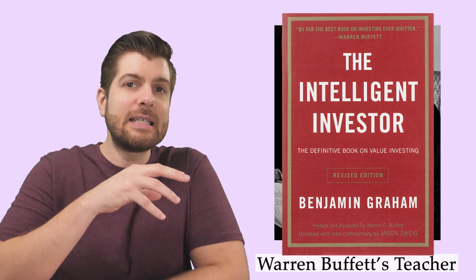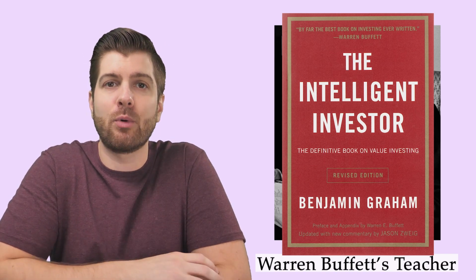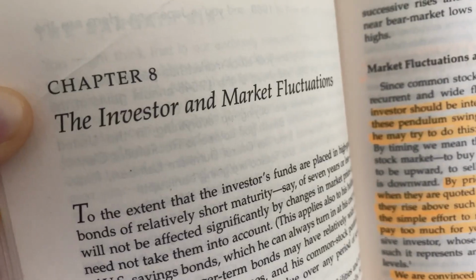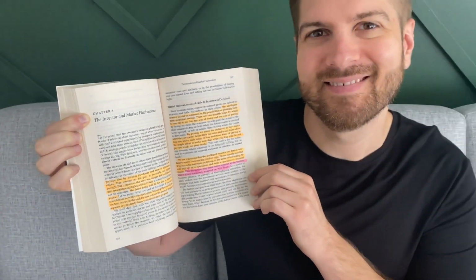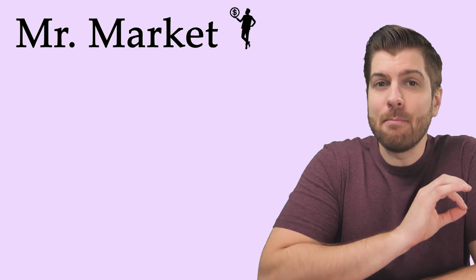But I bring it up because in this book, there's a chapter which Warren Buffett says is the most important chapter for any stock market investor to read and to understand. And that's chapter 8, and the chapter is called The Investor and Market Fluctuations. Near the end of the chapter, he provides us with an analogy for the stock market, the famous Mr. Market analogy. And again, this is the most important thing to understand when it comes to stock investing.